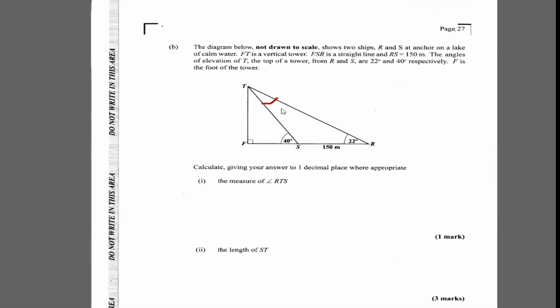The easiest way, I'll say, is to say angles on a straight line is 180, and so this piece is going to be 140. And because this angle is 140 and angles in a triangle sum to 180, then angle RTS is equal to 180 minus 140 plus 22.